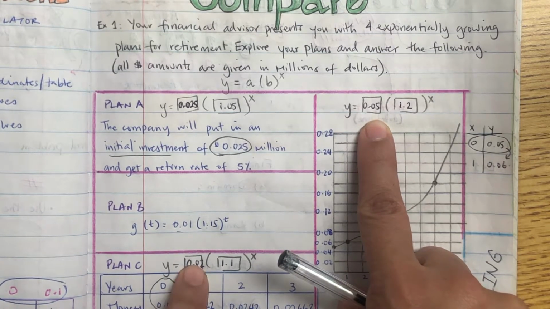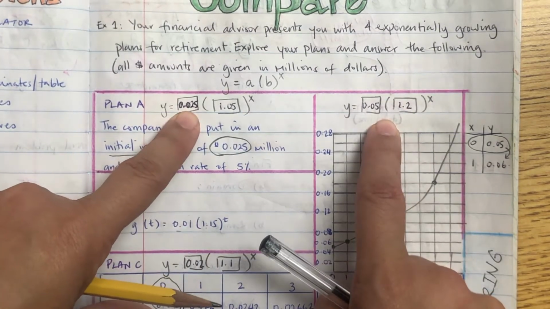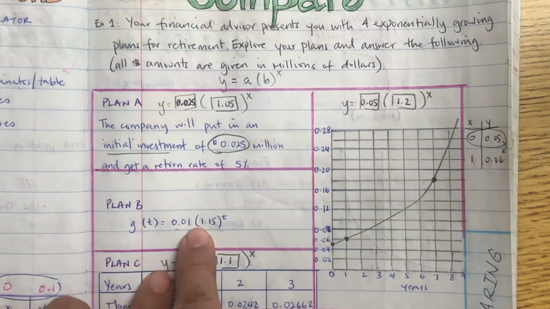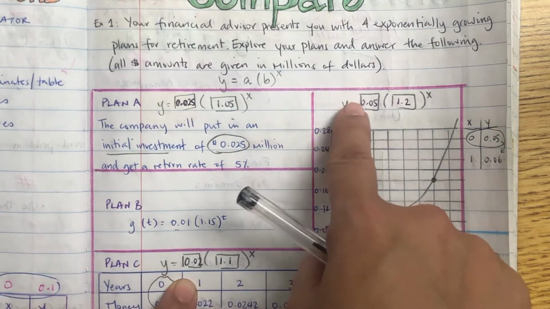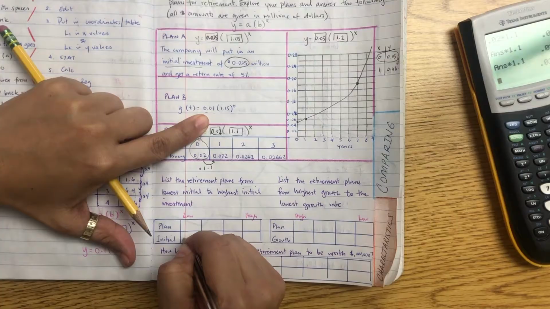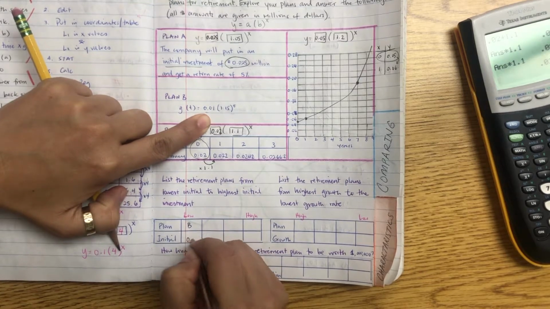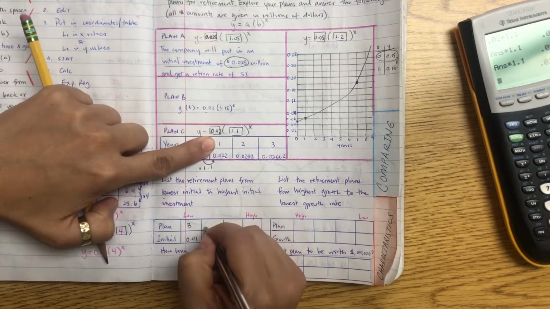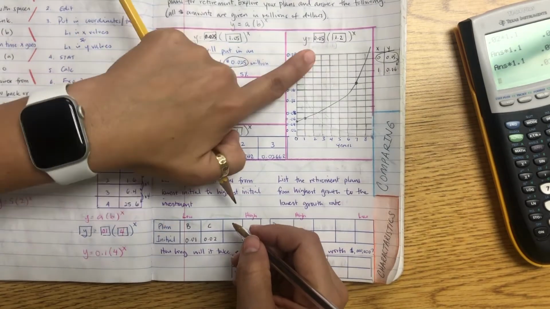This one is 2, so it goes 1, 2, 5, and this one is 2, 5. Okay, so my lowest is this one, so it goes 0.01, 0.02, 0.025, 0.05. Plan B, 0.01. Then it goes Plan C, 0.02. Then that's 0.05.